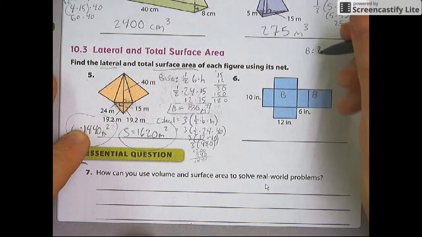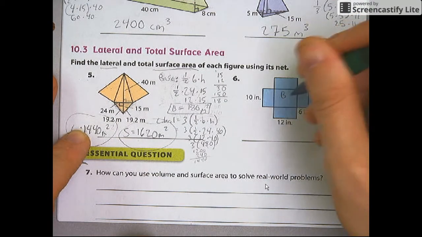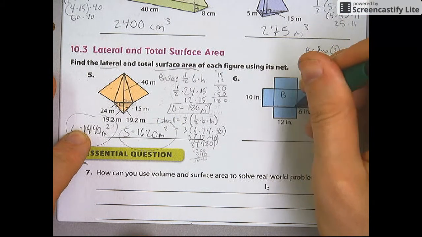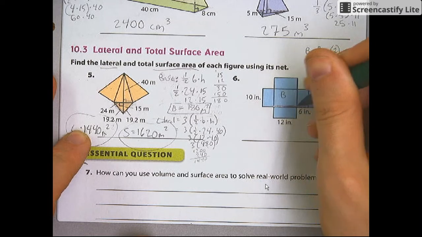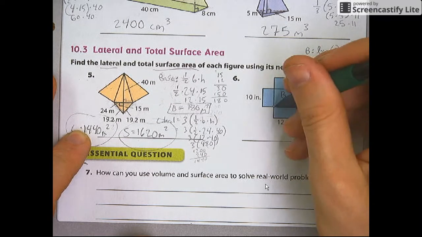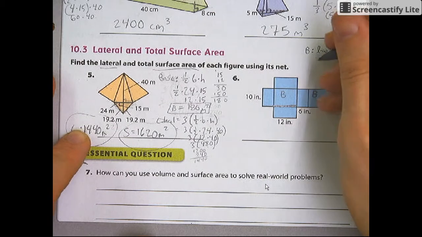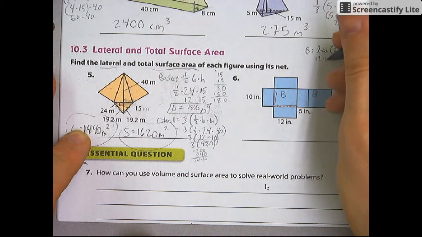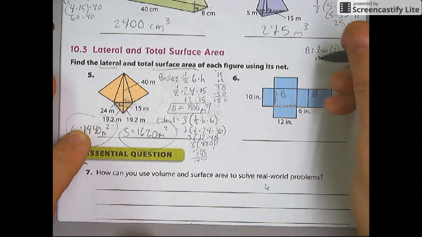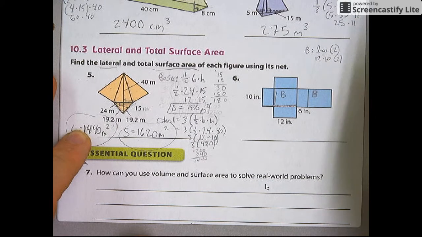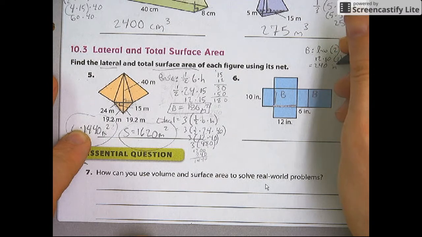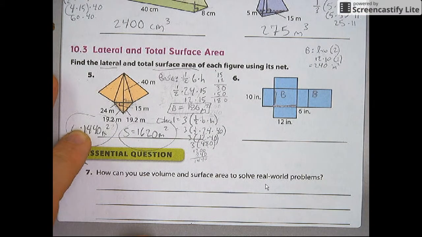There's two bases. So my area of my base is going to be length times width times 2, because there's two of them. All right, the length of this squarish thing, it's not square, but it's more of a square than these guys. The length of this bigger rectangle is 12 inches. The width of this big rectangle is 10 inches, and there's two of them. So 12 times 10 is 120, times 2 is 240. That is the area of my bases, both of them.